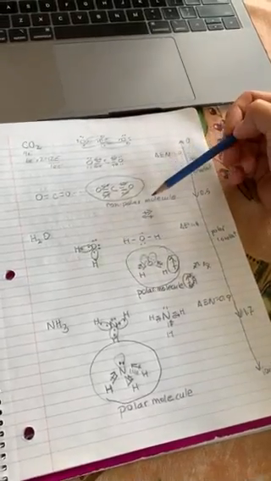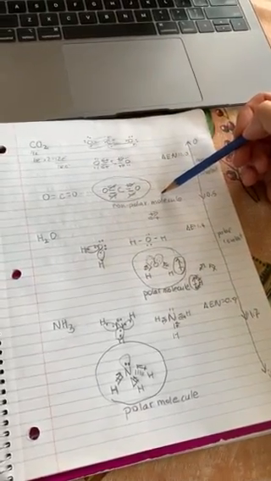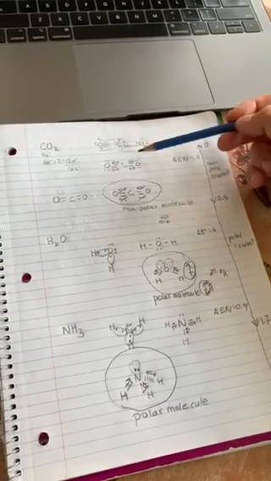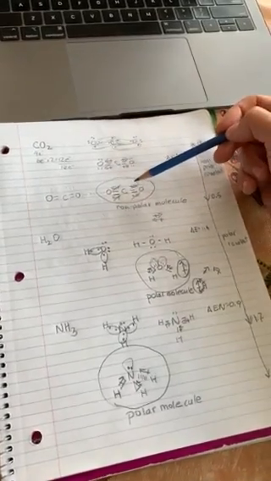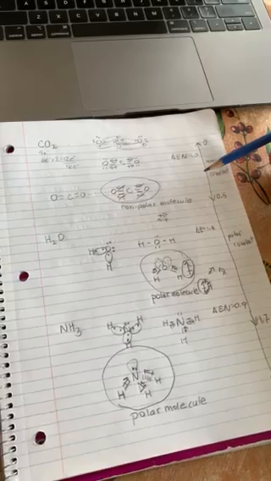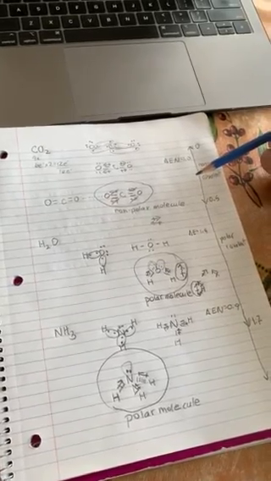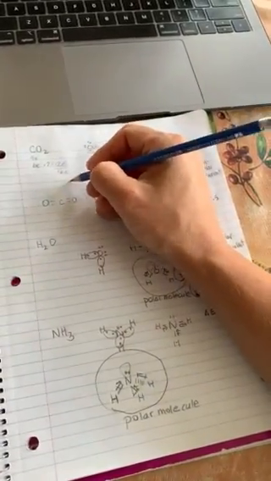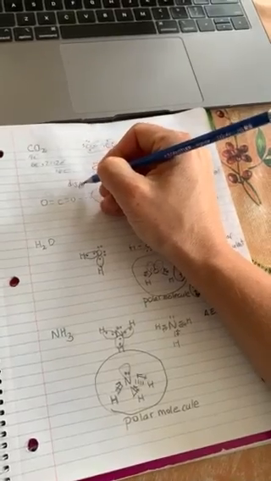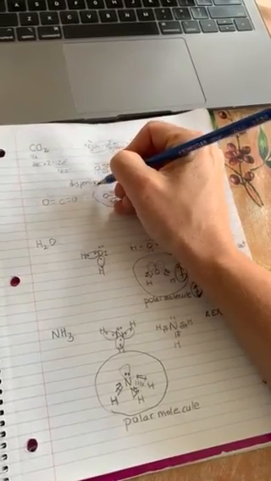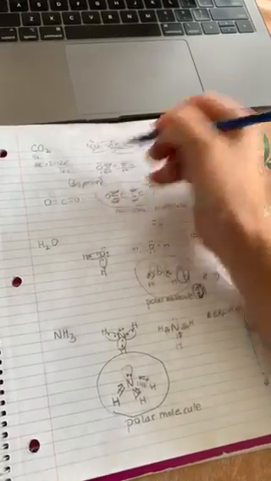So because carbon dioxide is a non-polar molecule, as distinguished when we figured out that it has polar bonds, but they cancel each other out, therefore it's a non-polar molecule. So non-polar molecules only have dispersion, or London dispersion, or van der Waals, whichever way you're describing them.